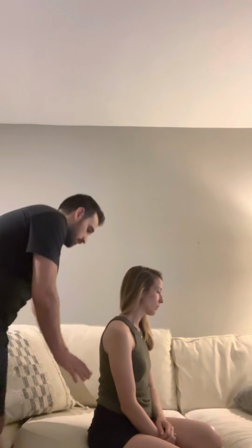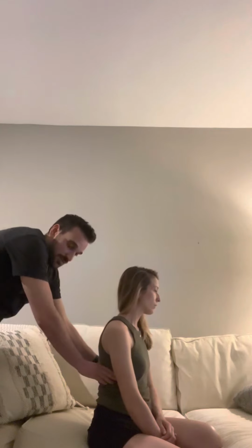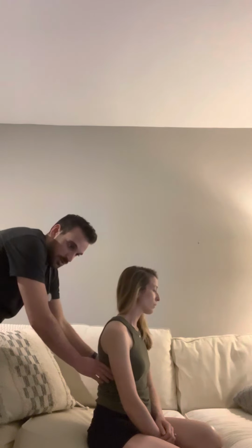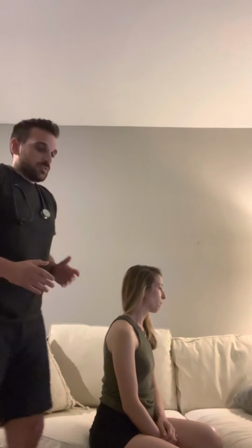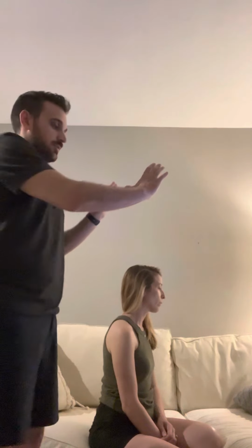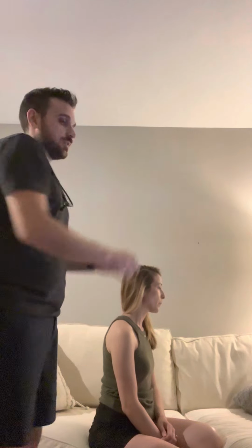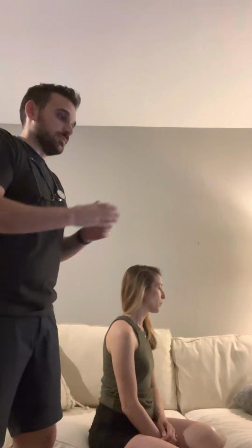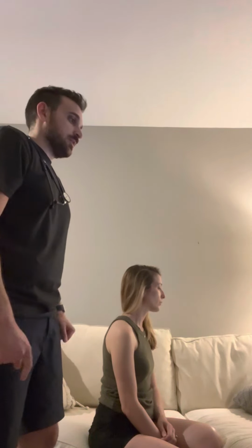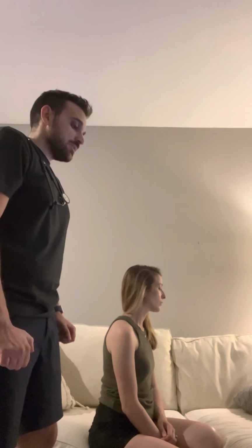Then I'm going to do the same motion here, just on the side. I'm assessing for lung expansion and excursion. I want you to take a deep breath for me. Okay, so this is normal. I put my hands here on the base of her lungs, and I'm looking for a 3 to 5 centimeter distance between my two thumbs when she's inspiring.